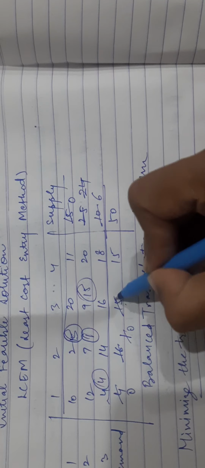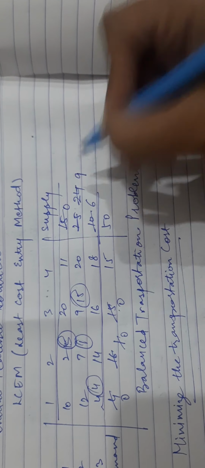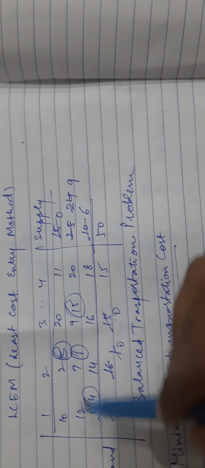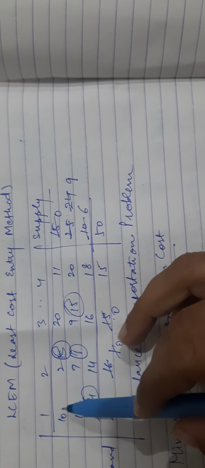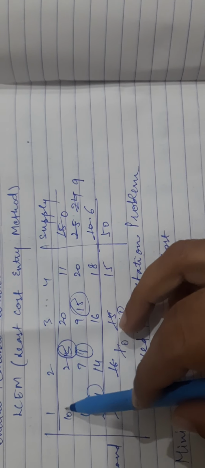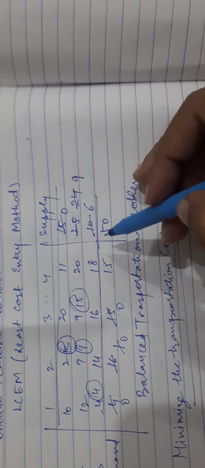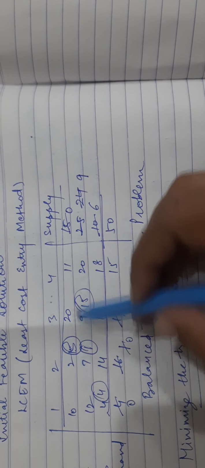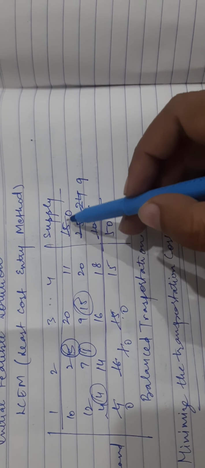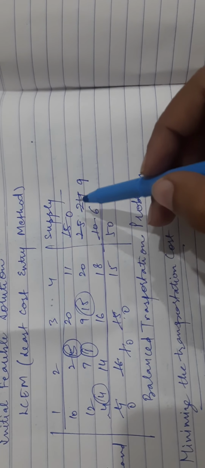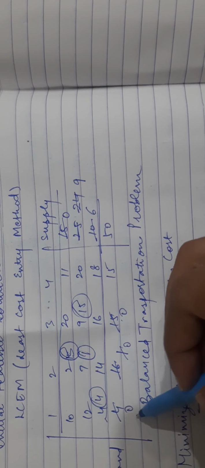The next least cost is 9. I can make an allocation of 15 from here because this is the least one. This gets exhausted. 9 is left here. Next is 10. 10 is the least cost, but this cannot be allocated because the demand and supply opposite it are exhausted. For 11 the supply has exhausted, so I cannot make an allocation. 12 I cannot make an allocation because the demand has exhausted.